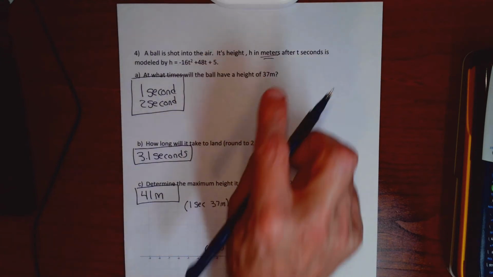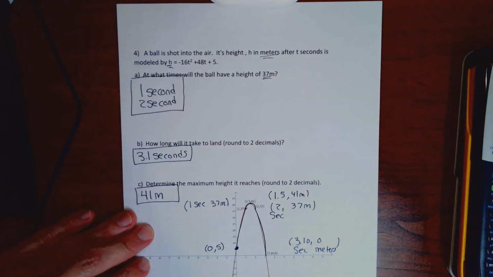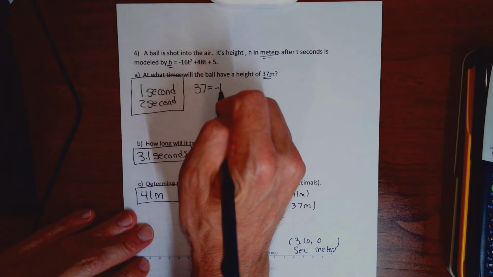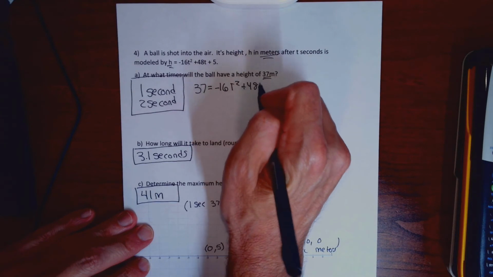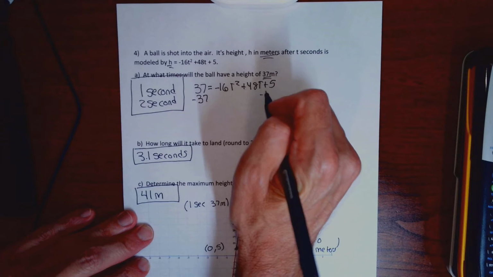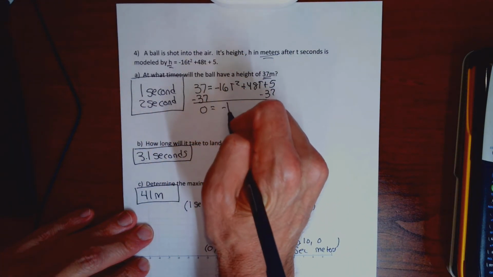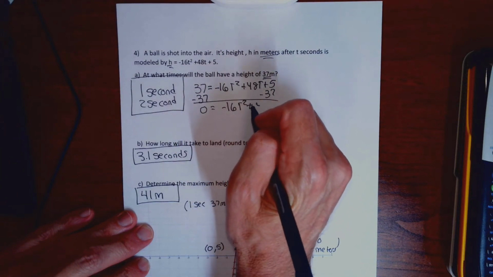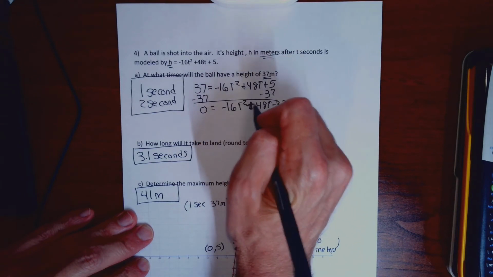In order to figure out the answer to when the height is 37 meters, I need to take the 37 meters and plug it in for the height. So I'm going to go 37 equals negative 16t squared plus 48t plus 5. I'm going to minus 37 and get 0 equals negative 16t squared plus 48t minus 32. I can solve this by factoring.